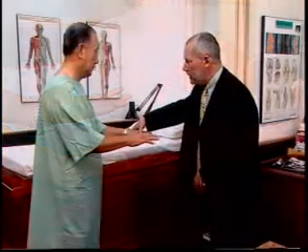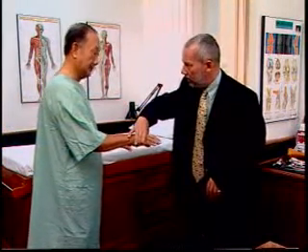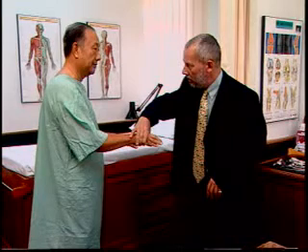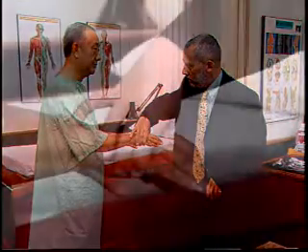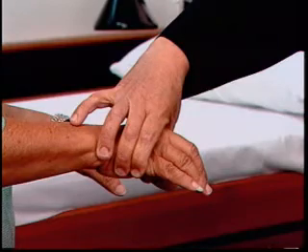I also squeezed across his metacarpophalangeal joints. Now, I did that because in early arthritis you'll commonly get pain and tenderness on squeezing before you can see any abnormalities such as swelling. So this is another part of the screen to detect early metacarpophalangeal joint disease, a common feature in early arthritis.